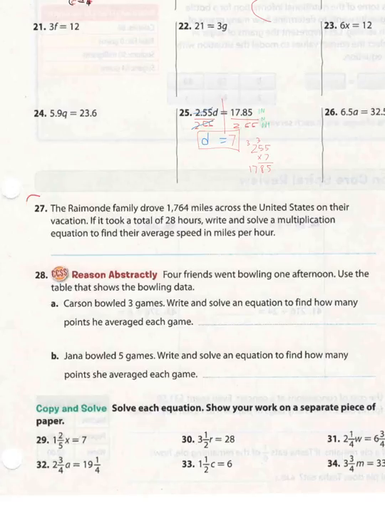And that bad boy, let's read it. The Raimonde family drove 1,764 miles across the U.S. on their vacation. If it took a total of 28 hours, write and solve a multiplication equation to find their average speed in miles per hour.